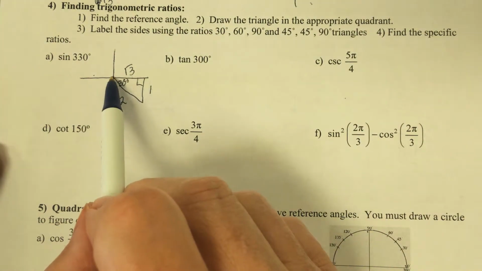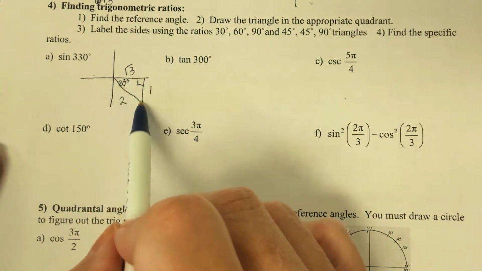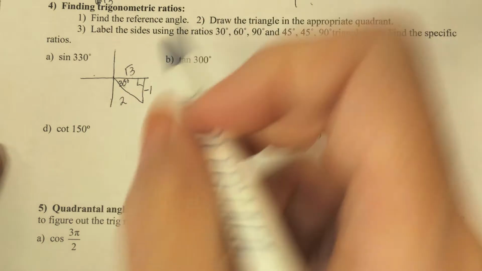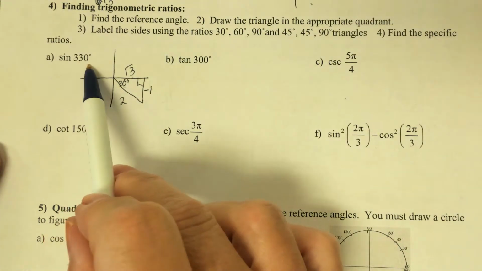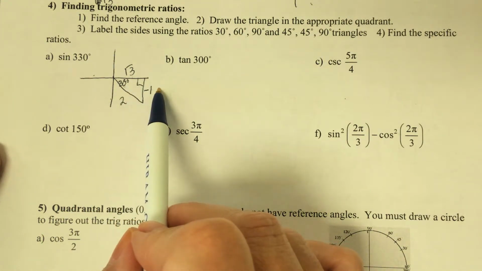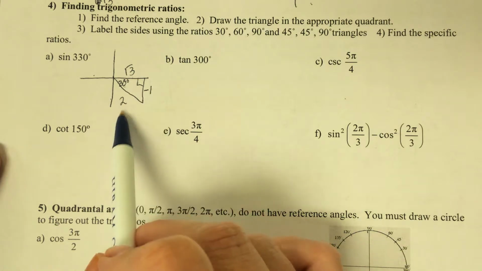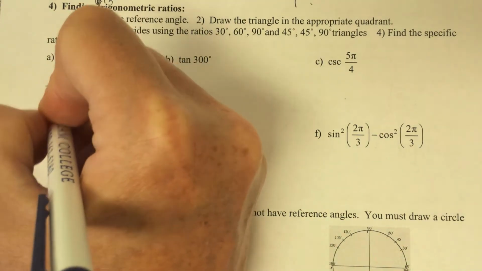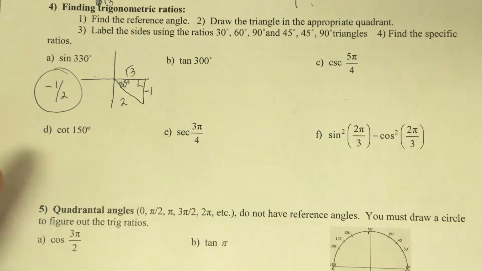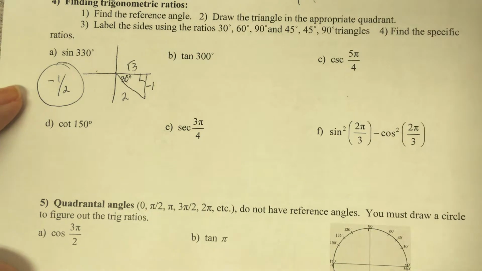Now I want to make sure this x is in the positive direction, this y is in the negative direction. So if I'm trying to find the sine of 330, it's going to be opposite over hypotenuse, or y over r. So that value is negative 1/2. Now if you can remember that from the unit circle, great, more power to you. You don't have to draw the triangles or anything like that.